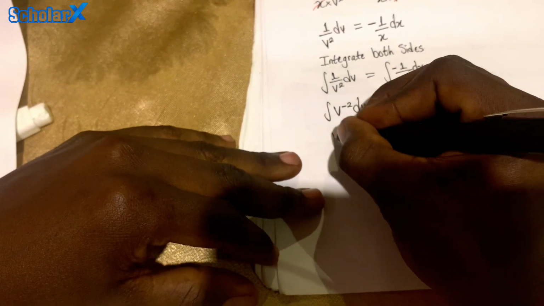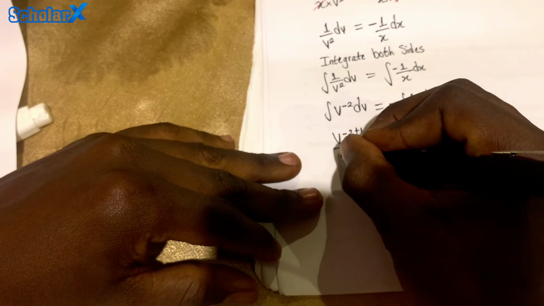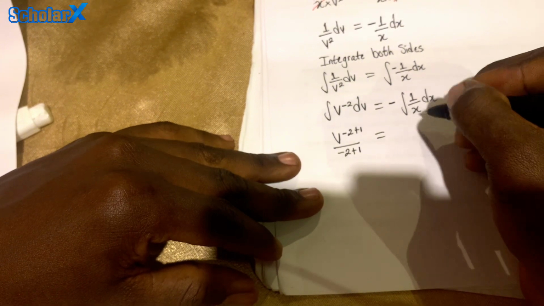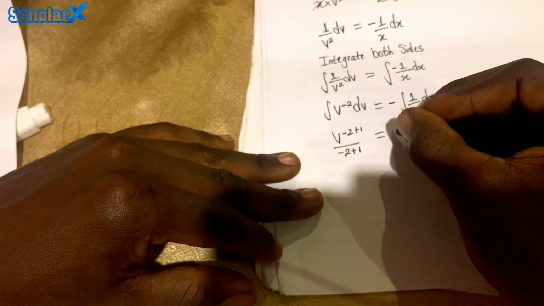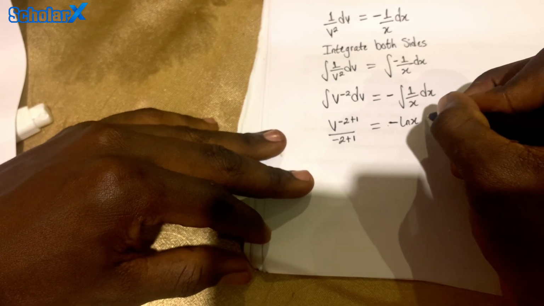So we add 1 to the power here: v to the minus 2 plus 1, over minus 2 plus 1, is equal to, now we integrate 1 over x. When we integrate 1 over x, we have ln x. So it becomes minus ln x plus a constant of integration.